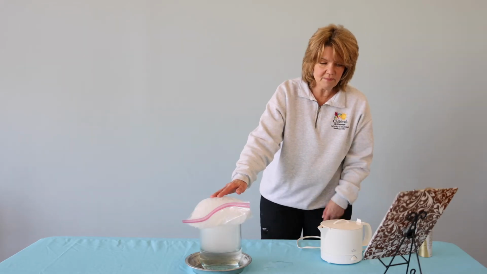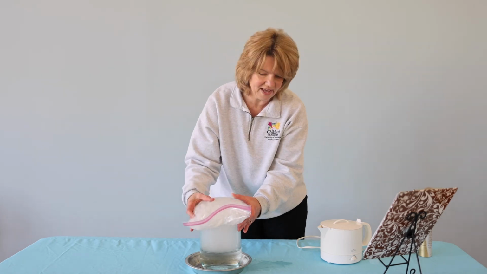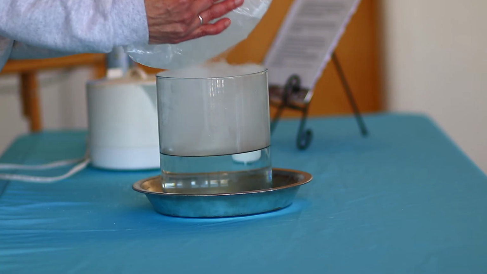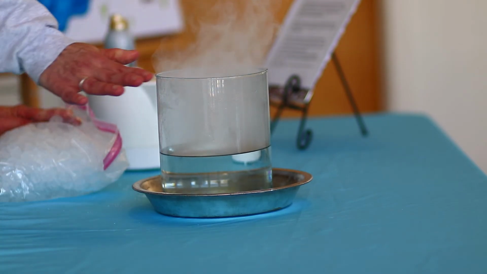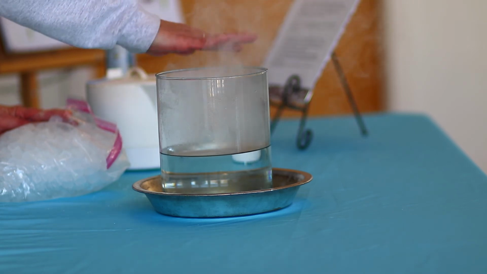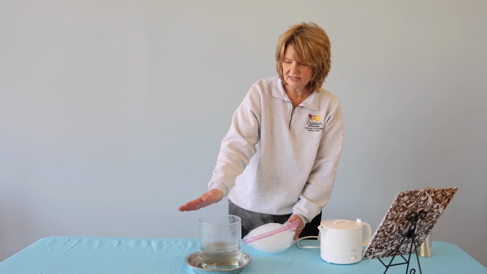Now when we remove the bag, a fog cloud will escape from the jar. You can wave your hand through the fog to feel the air as it escapes.